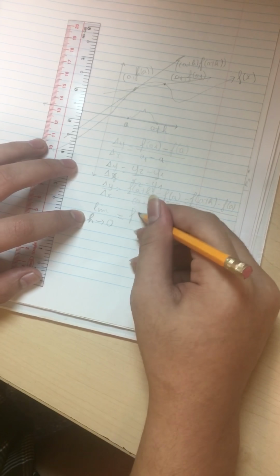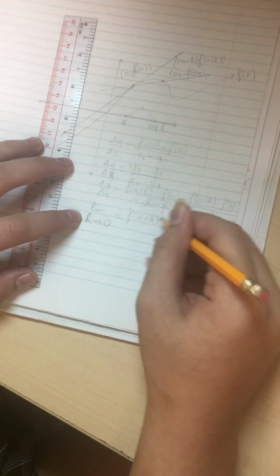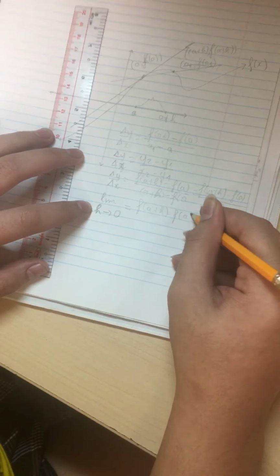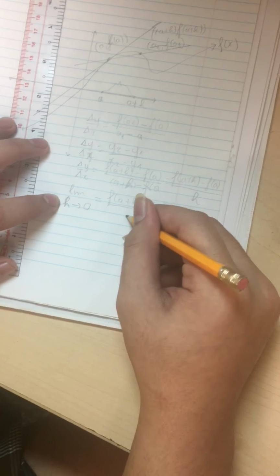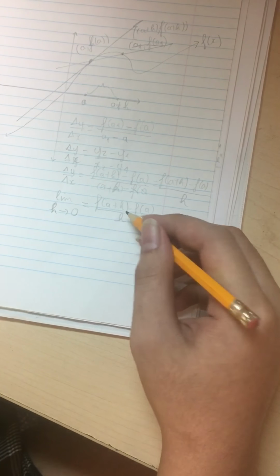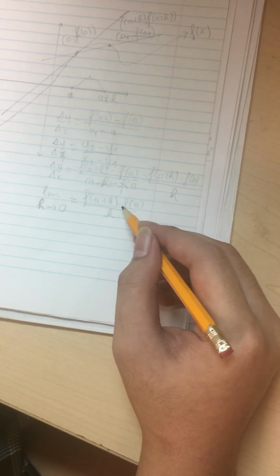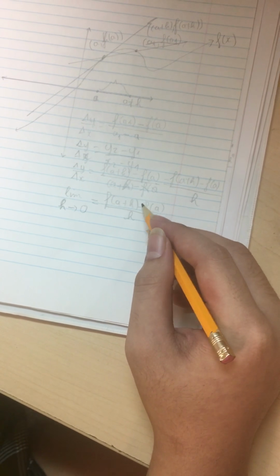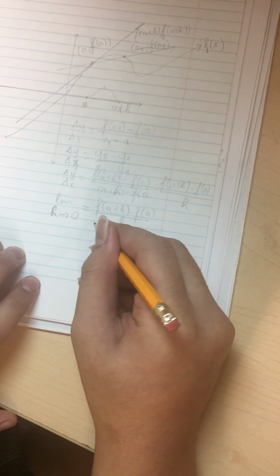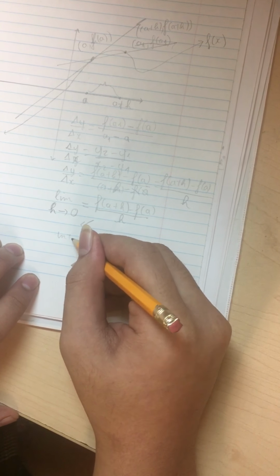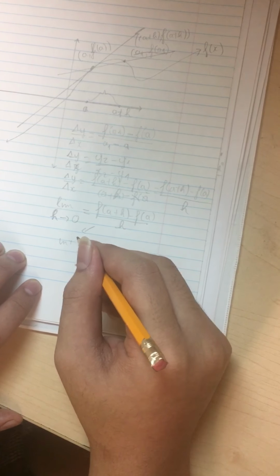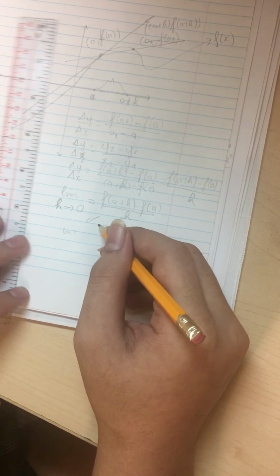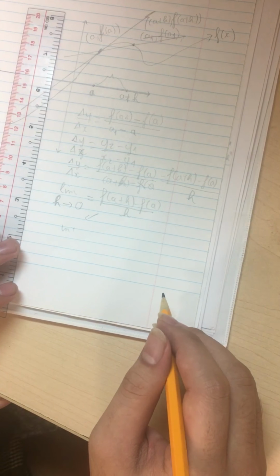The same as this formula, minus f of a over h. And now this formula is used for the tangent line. It's no more called the average rate of change. We'll call it the instantaneous rate of change formula using limits. Okay, thank you.